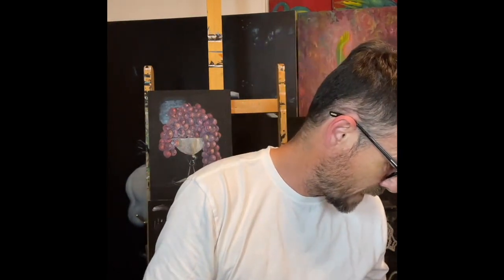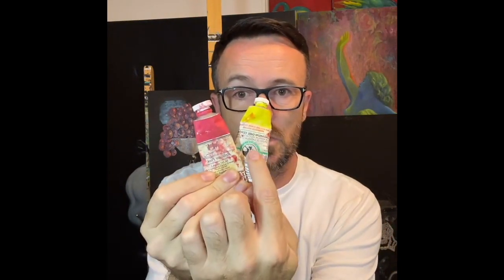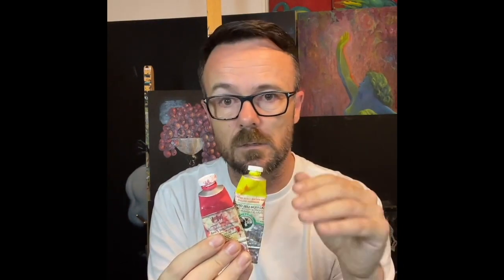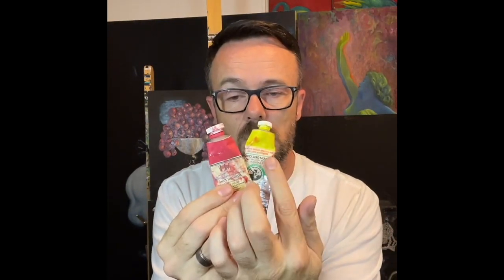There are a few paint companies, however, Michael Harding and Old Holland, that don't use any filler. That's only pigment and oil. So there's no chalk or talc or calcium carbonate or wax in these 2 brands, Michael Harding and Old Holland. So that's what's in paint.